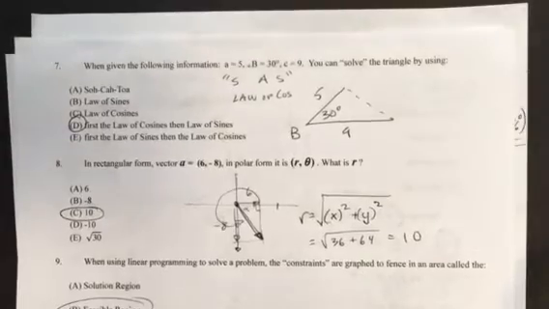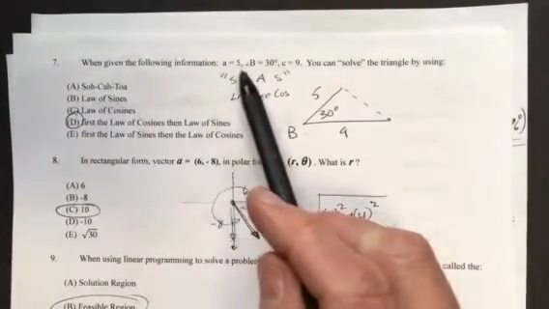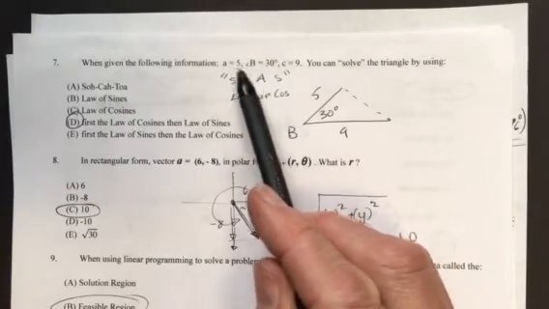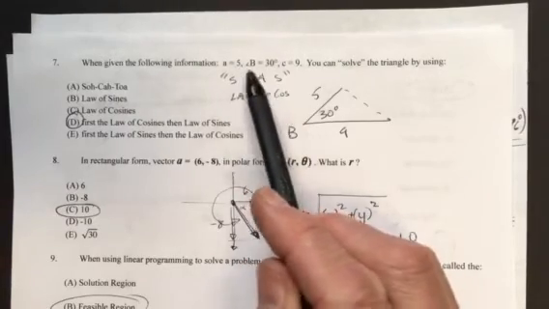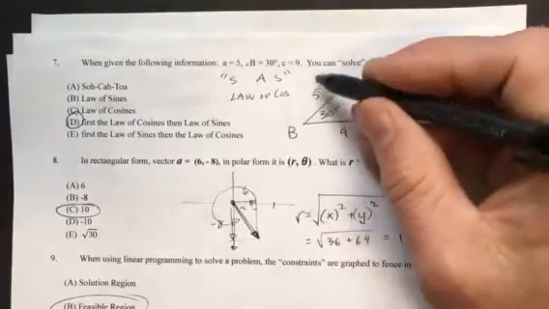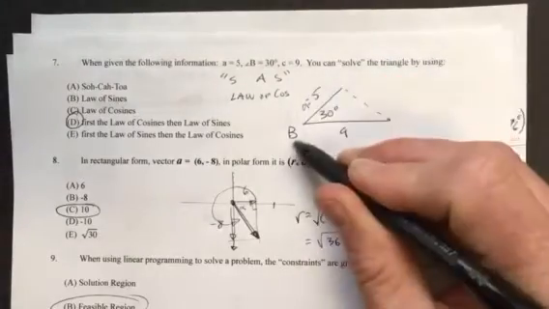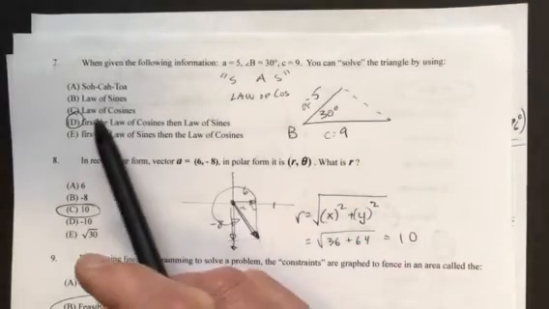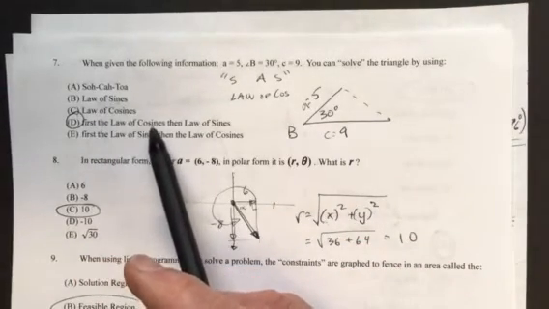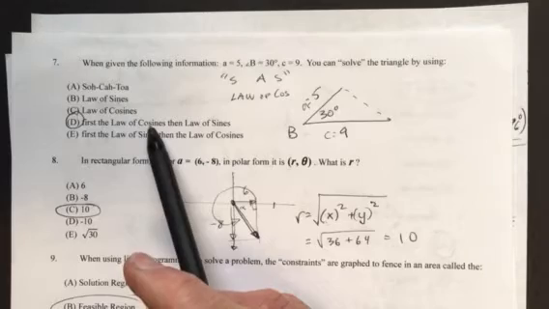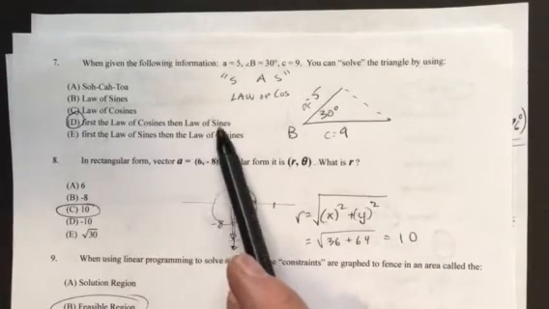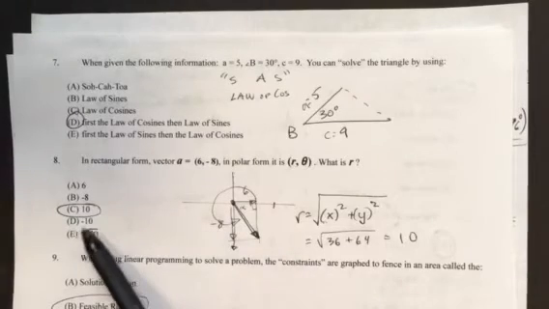For 7, it's given this following information. This is an angle, side, angle. Notice B is in between A and C, so it's included. So it's got to go like this, where this is A, this is B, and this is C, equals 9. And it's got to be first the law of cosines. That's the only one that does side, angle, side. You can't use the law of sines. But once you've done it once, you can then use the law of sines because that's easier. So D is the way to go.